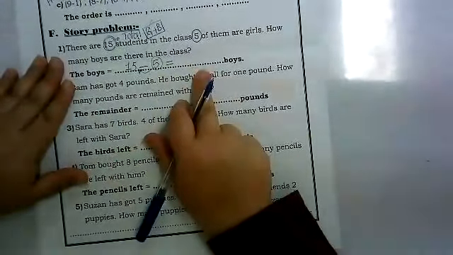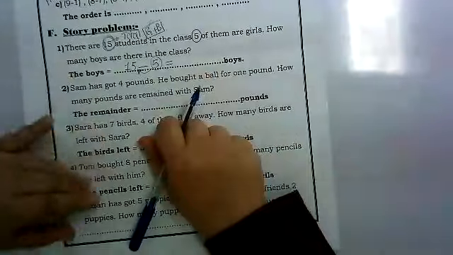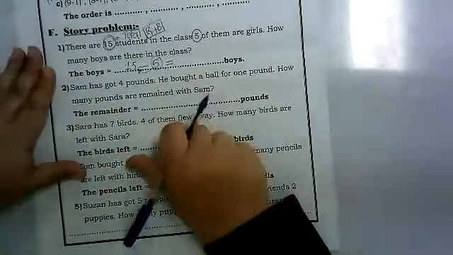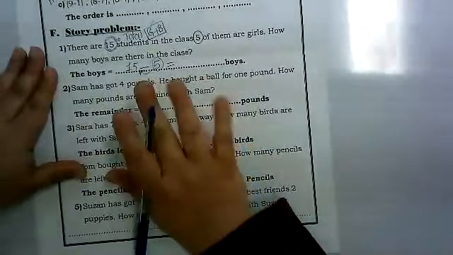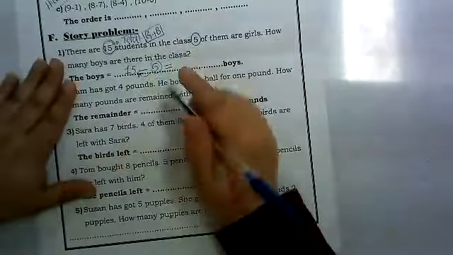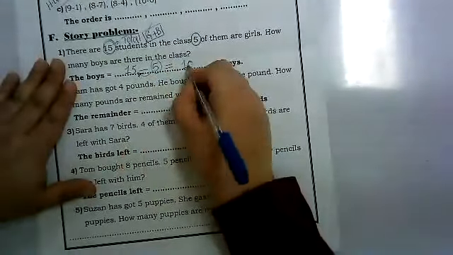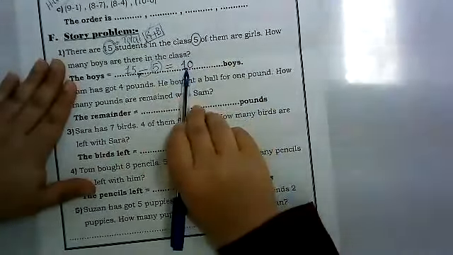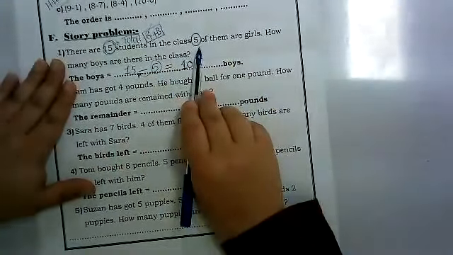No, after 5, I'm sorry. After 5: 6, 7, 8, 9, 10, 11, 12, 13, 14, 15. How many are these? They are 10. So the students are 10 boys and 5 girls.